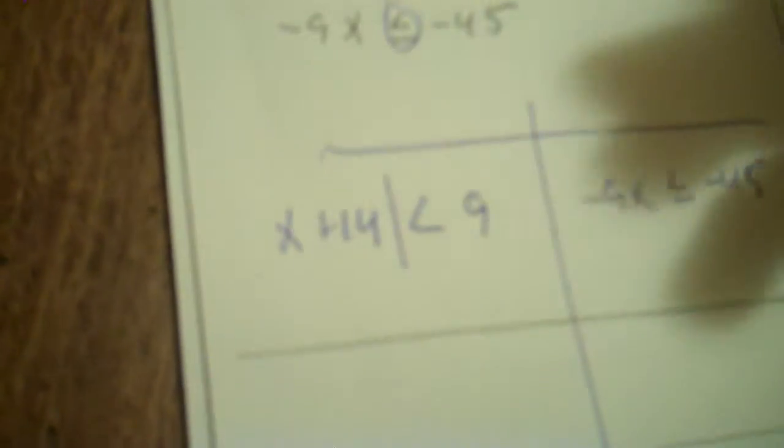So you solve them each separately. Okay, so the only number you've got is a 14, that's adding, so that's a keep because there's no multiplying or dividing to even worry about, so I line up the symbol.